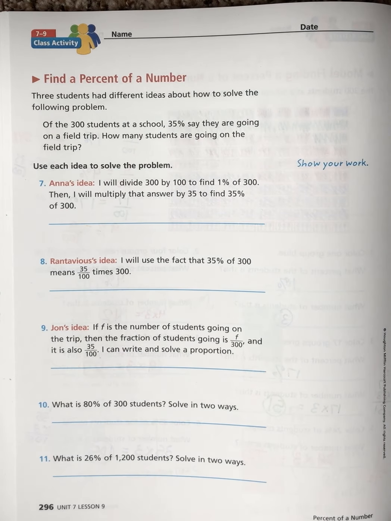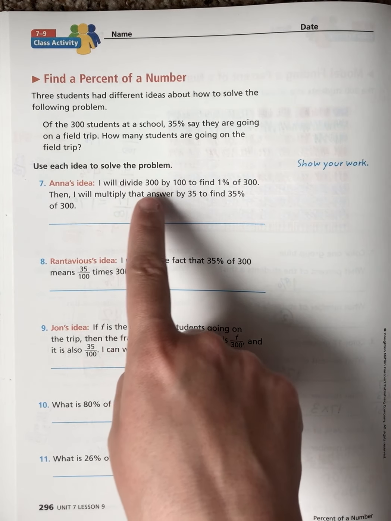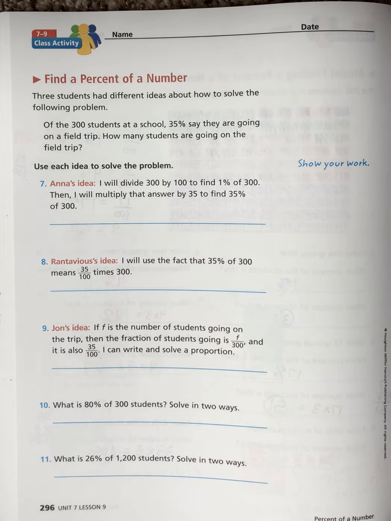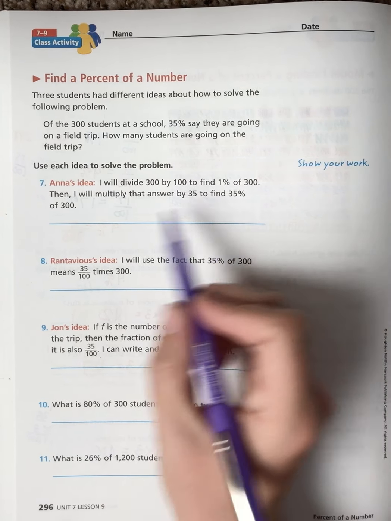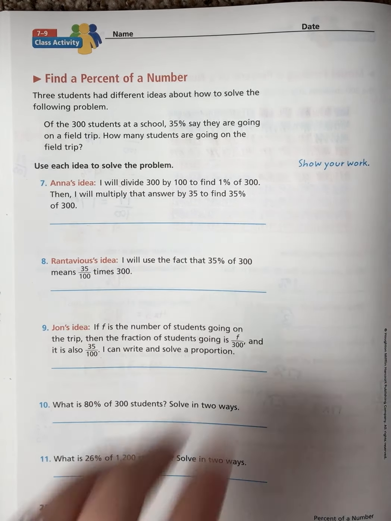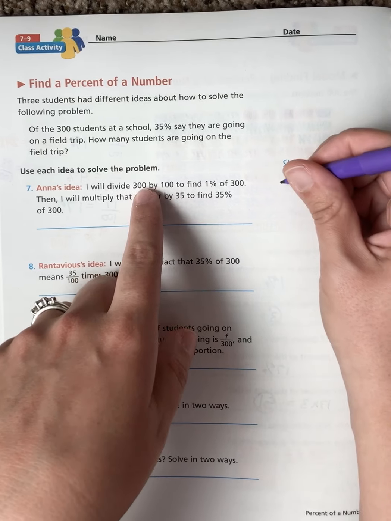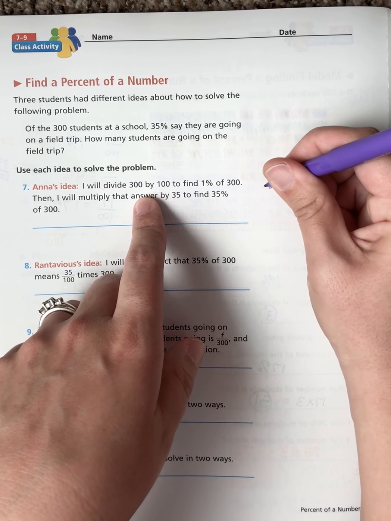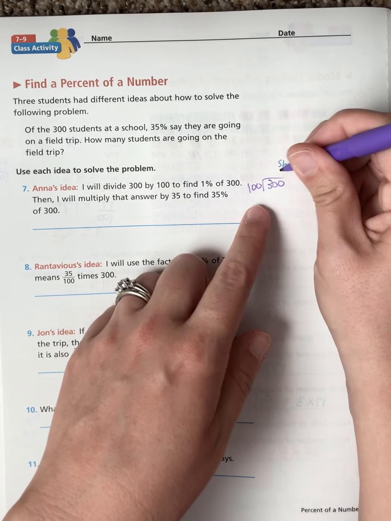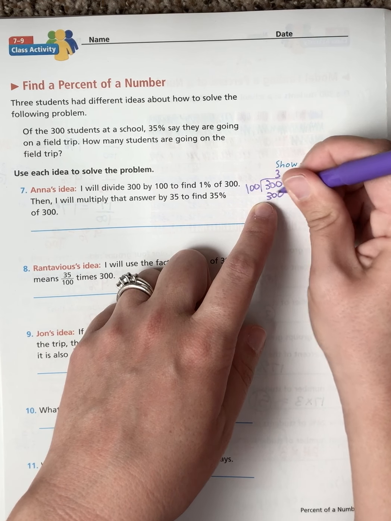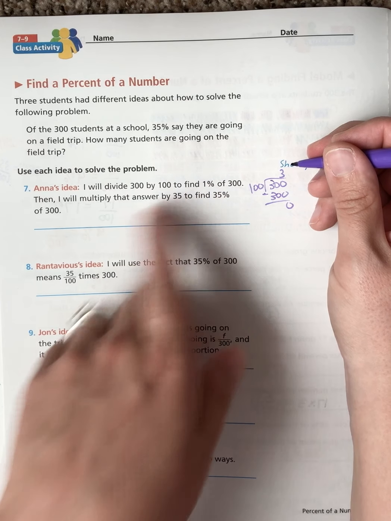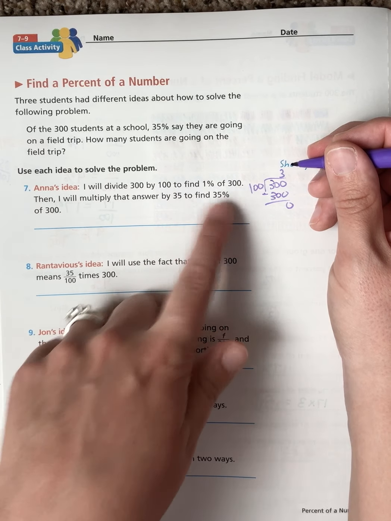All right. Anna says, I will divide 300 by 100 to find 1% of 300. Then I will multiply that answer by 35 to find 35% of 300. All right, so this is pretty much what they did in the last picture. They did 300 divided by 100, which is 3. Okay, and that is 1% of 300.